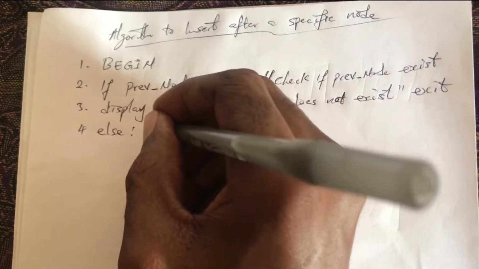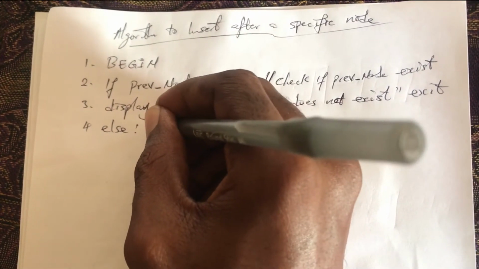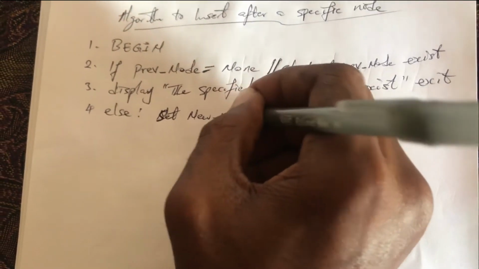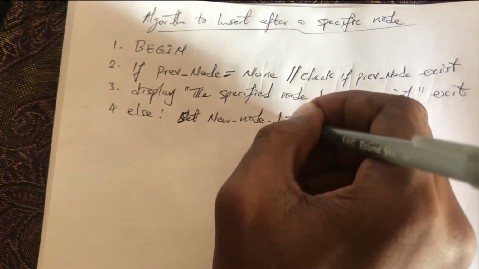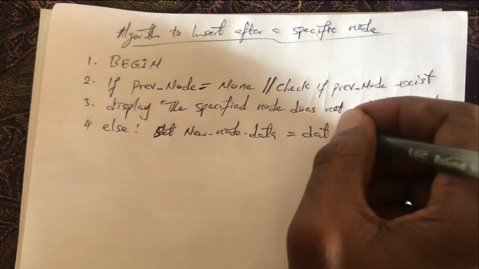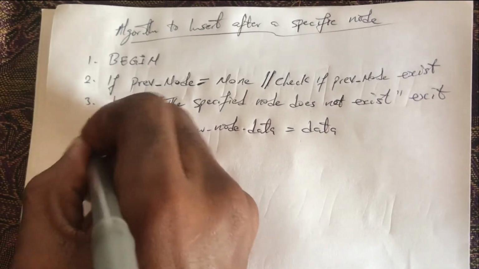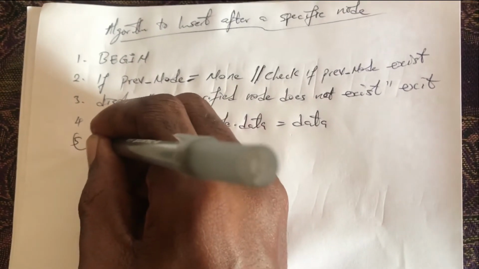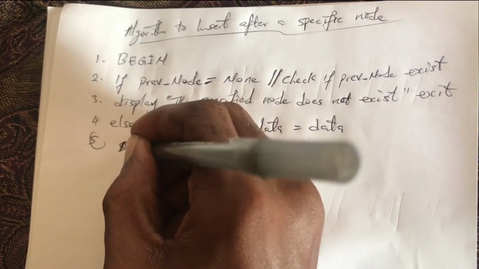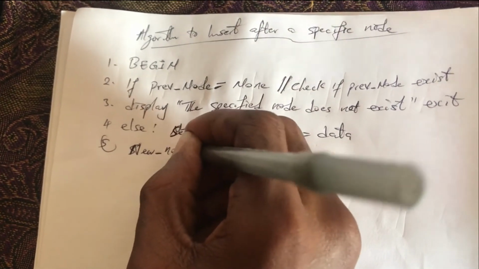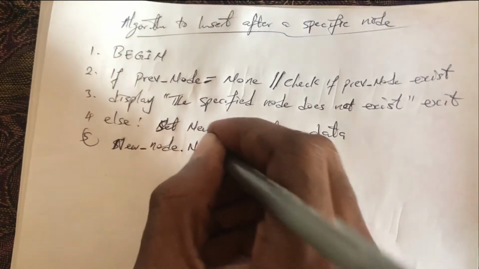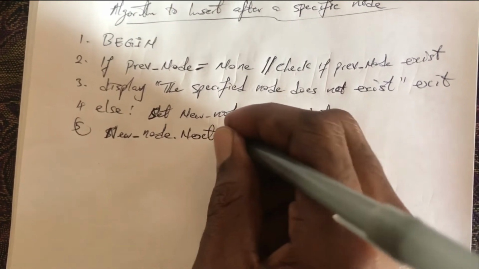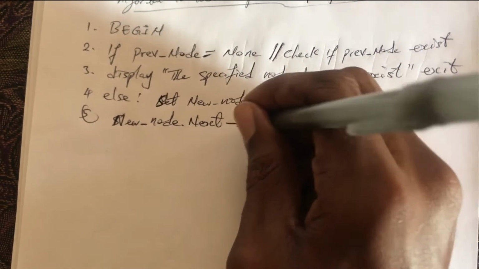Then this is the time you initialize your node. Initialize new node, set new node dot data as usual equals to data. You assign data to new node. Fifth step, you just assign new node's next, you point it to the prev node.